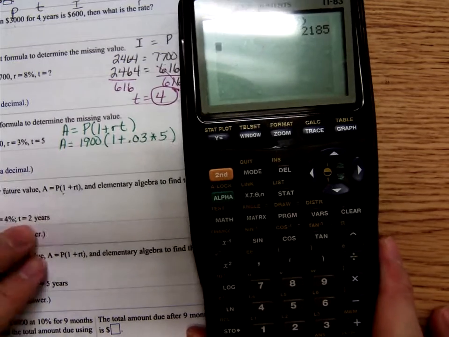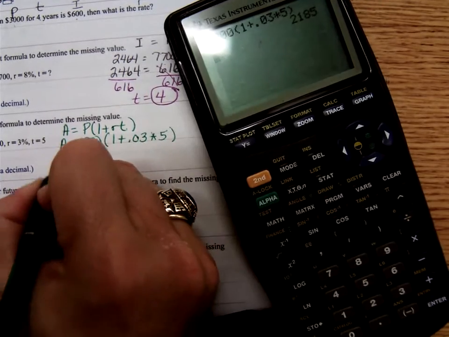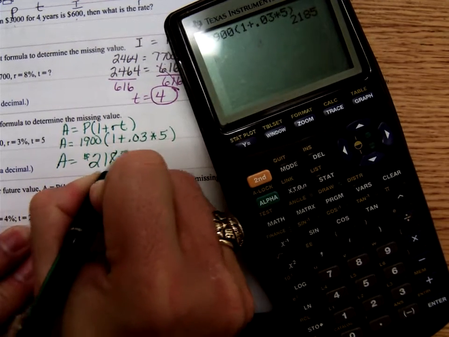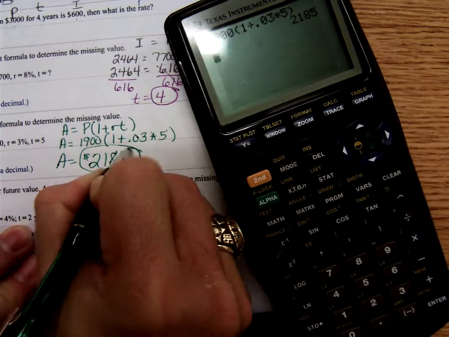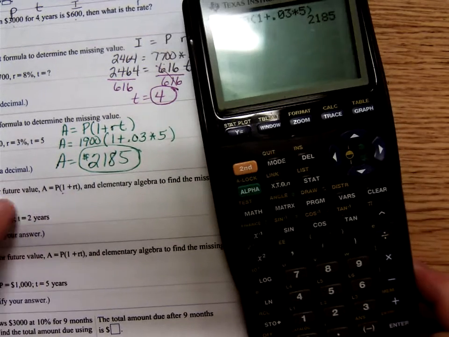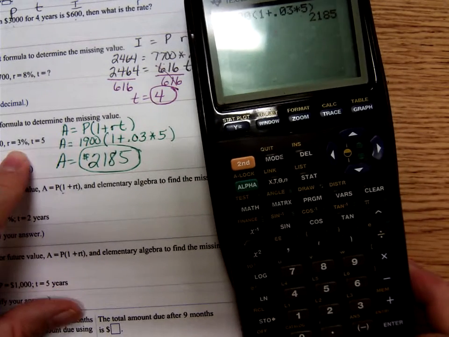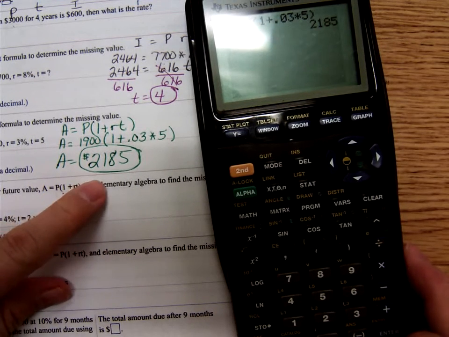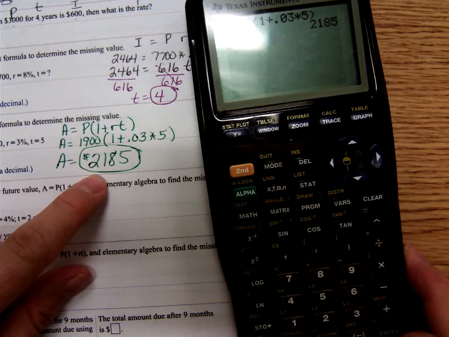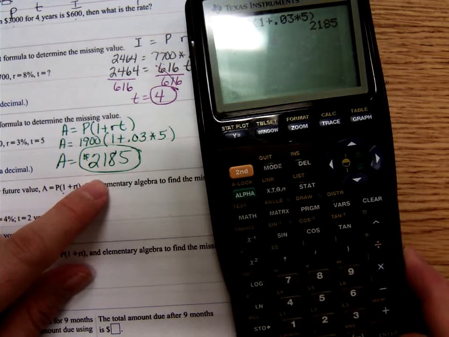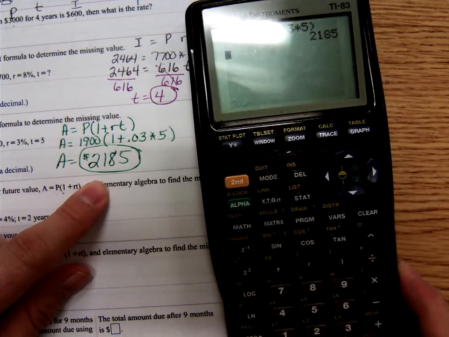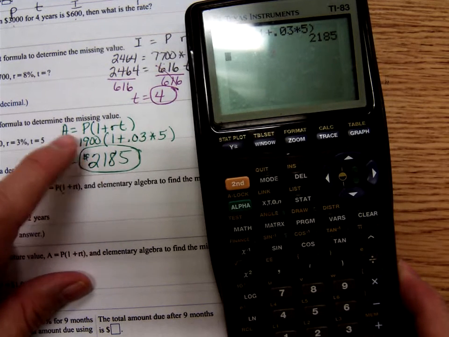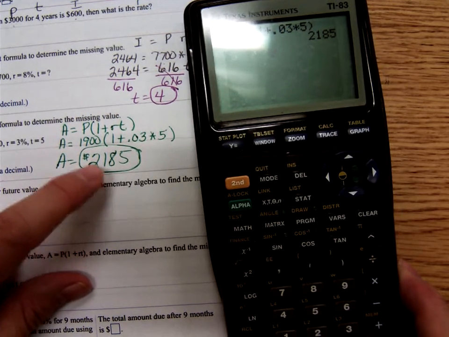So if someone put $1,900 into a bank account for 5 years with this 3% interest rate, at the end of the 5 years, this isn't the amount of interest, that's how much money they'll have in the account. If you wanted to know the amount of interest, well, you could do I equals PRT, or you could just subtract 1900 from this.